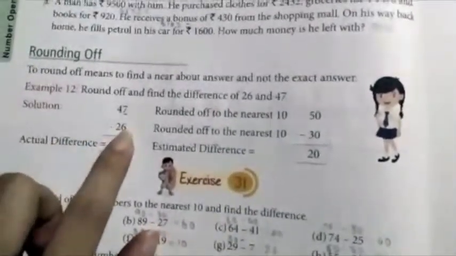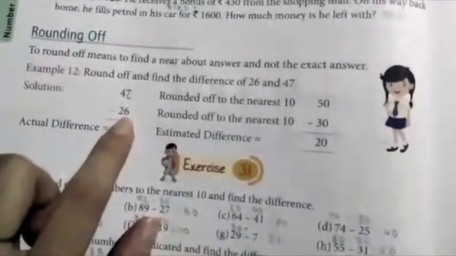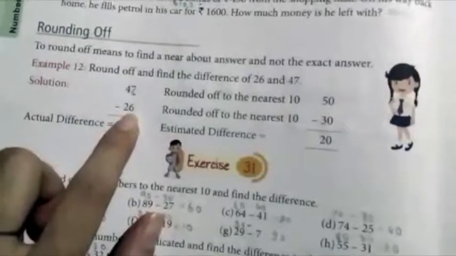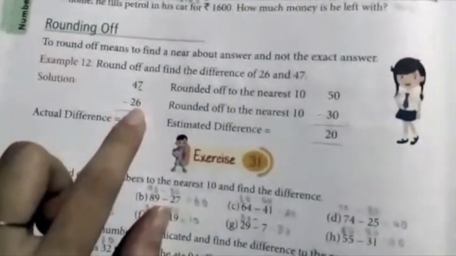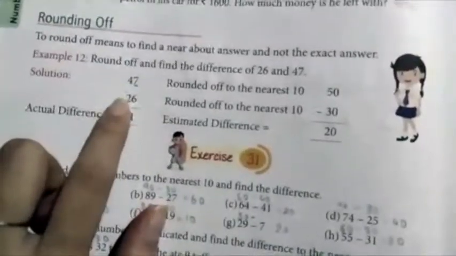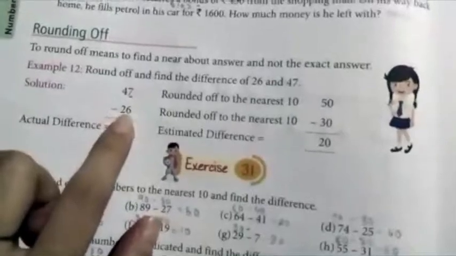Then we round off 26 to its nearest 10. Again, we look at the number in the ones place. It is 6. It is greater than 5. So what do we do? We add 1 to the tens place. 2 plus 1 becomes 3 and 6 becomes 0.